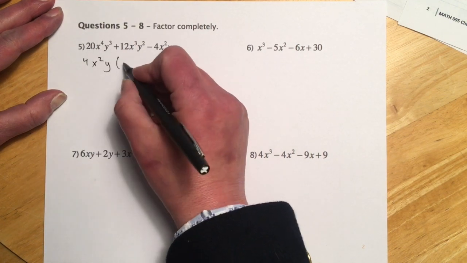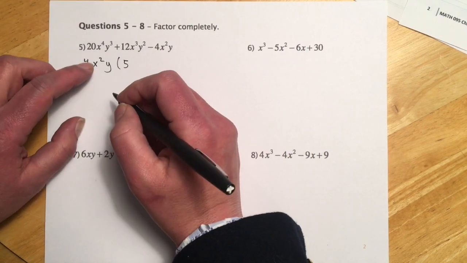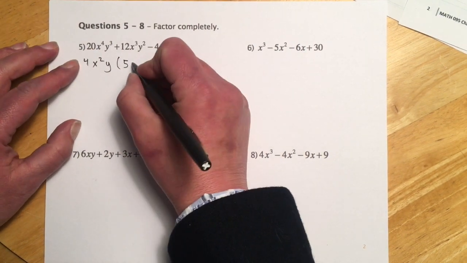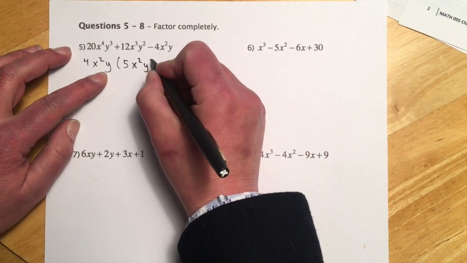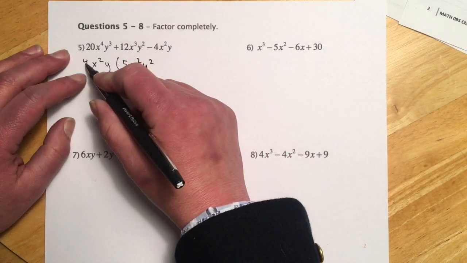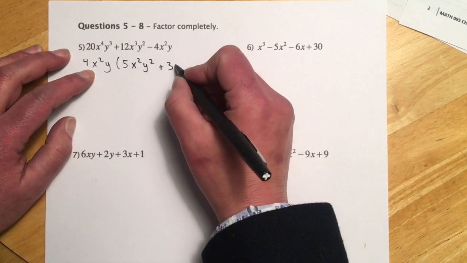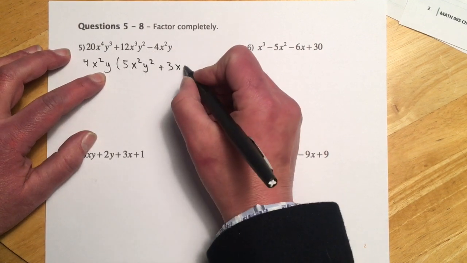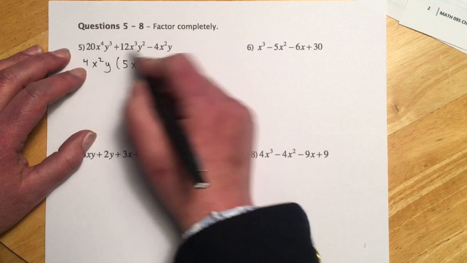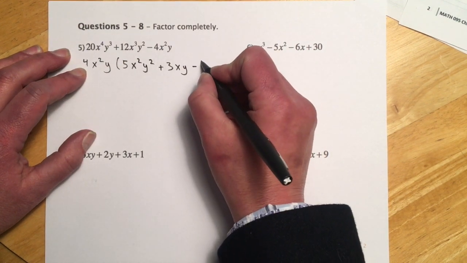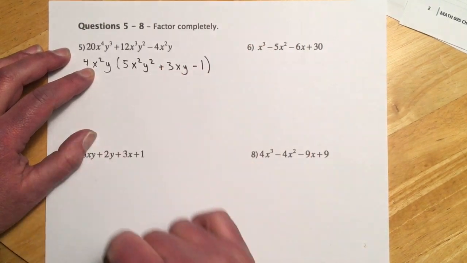So here 4 goes into 20 5 times, or 4 times 5 gets me back to 20. I'm taking 2 x's out of 4 x's, so that's going to leave x squared. 1 y out of 3 y's, so it'll be y squared. 4 goes into 12 3 times. 2 x's out of 3 makes x. Y out of y squared makes y. And then here, I'm taking a 4 out of a negative 4, so that's going to leave a negative 1. And x squared and y are already taken out.